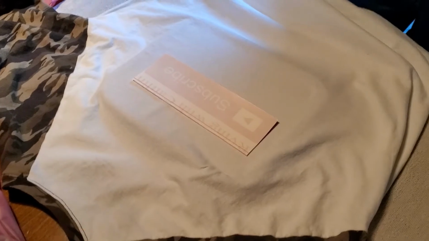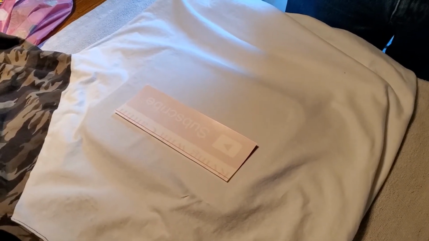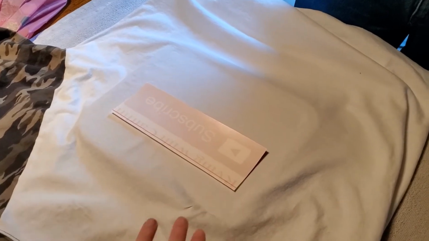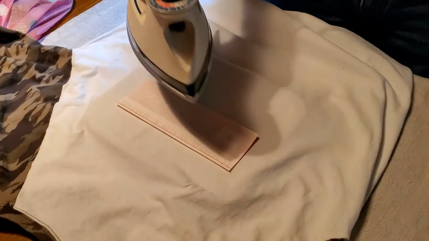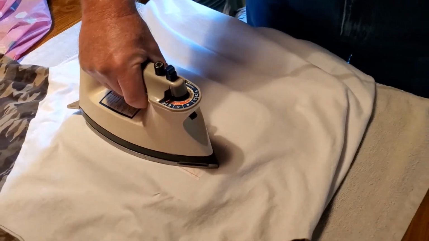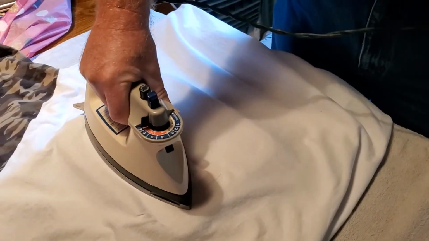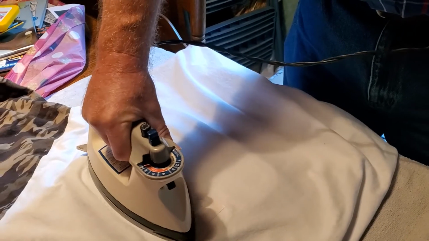Okay, so you'll flip your picture or design backwards, so it'll go like that. Then you'll pick up your iron and start ironing it. Go very slow and put as much pressure as you can. If you need, use two hands, and you're going to do this for 60 to 120 seconds.